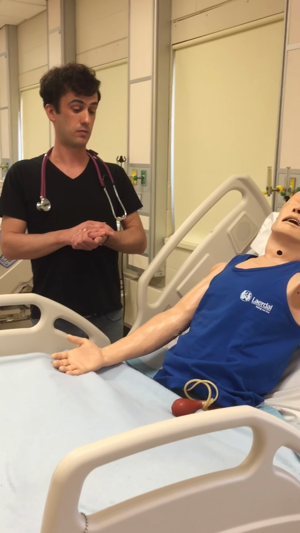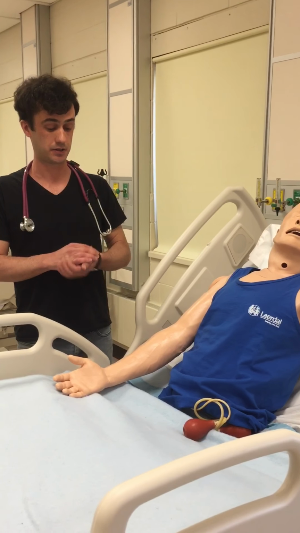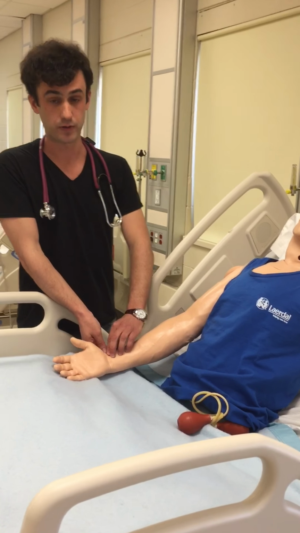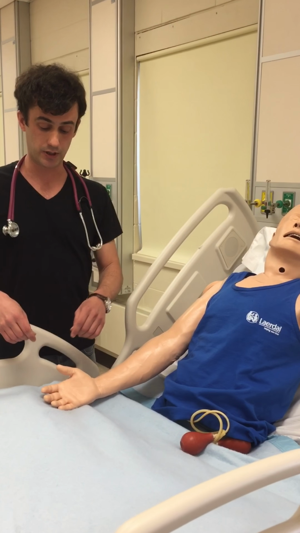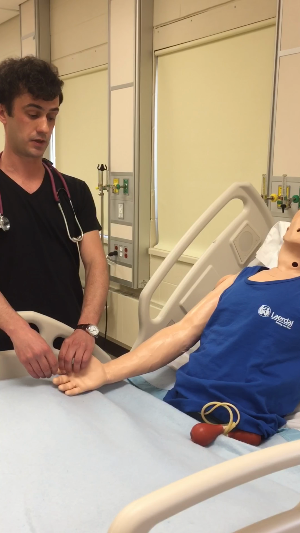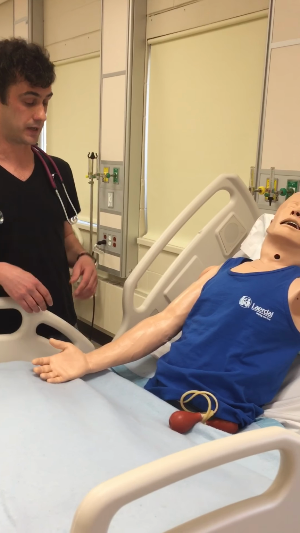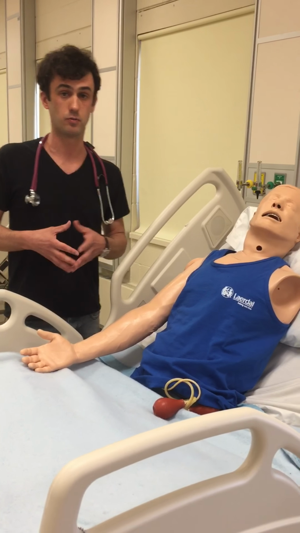At this point, I will evaluate the patient's vital signs. I will count his pulse rate for a full minute, his respiratory rate for a full minute, and I will check his oxygen saturation using a pulse oximeter. I need to make sure that the vital signs are within normal values.